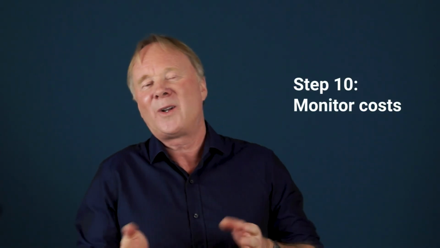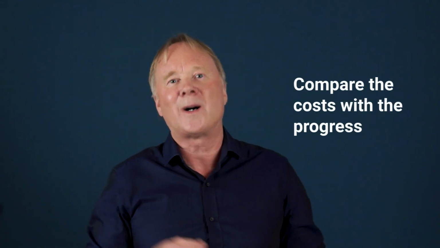So as well as monitoring the progress, we also need to monitor the costs of our project. And when we look at the costs, we've got to be careful to compare them with the progress. So for example, it could be that you're underspent so far, but that's because you're behind schedule. So don't just look at the money and go, brilliant, we're underspent. Always check the progress as well.